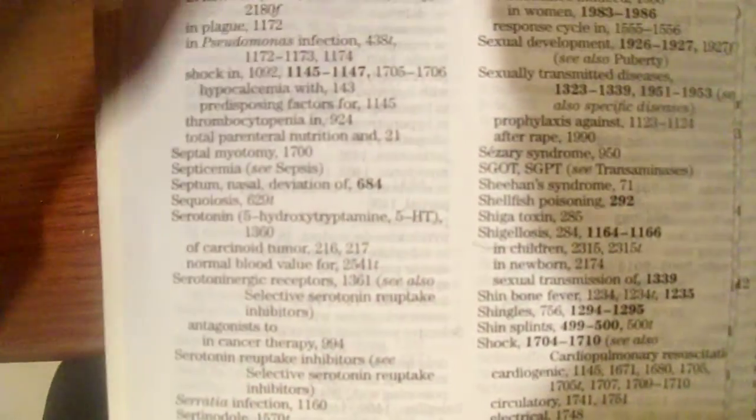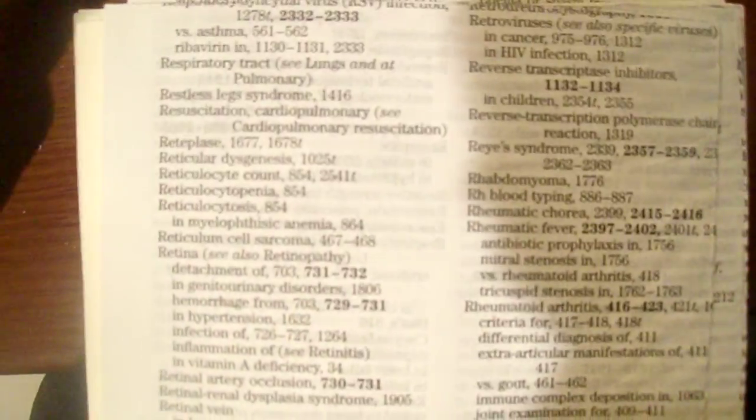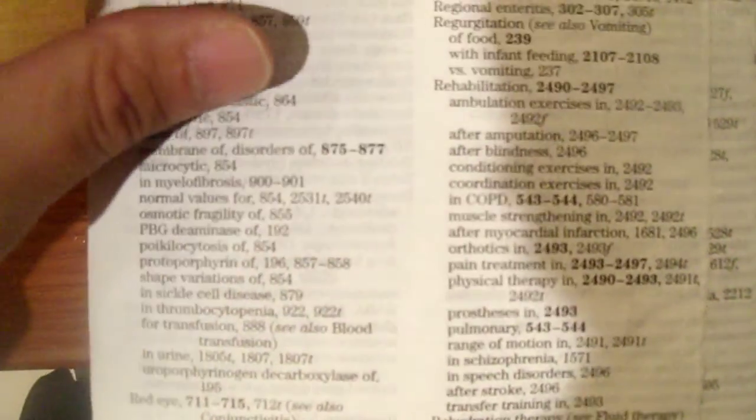Okay. So, like I said, ammonia in large amounts is toxic to cells. So we have to have a way to deal with it. We have to have a way to get rid of the ammonia. And the way we do it is through this cycle called the urea cycle.